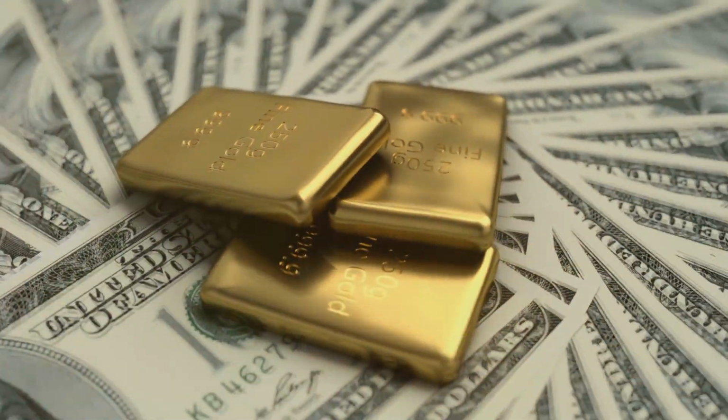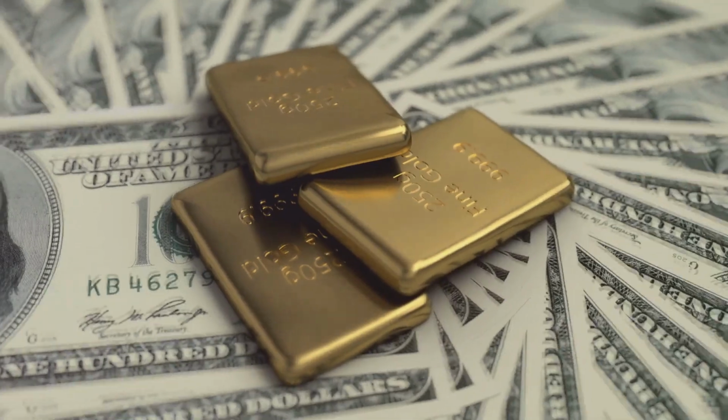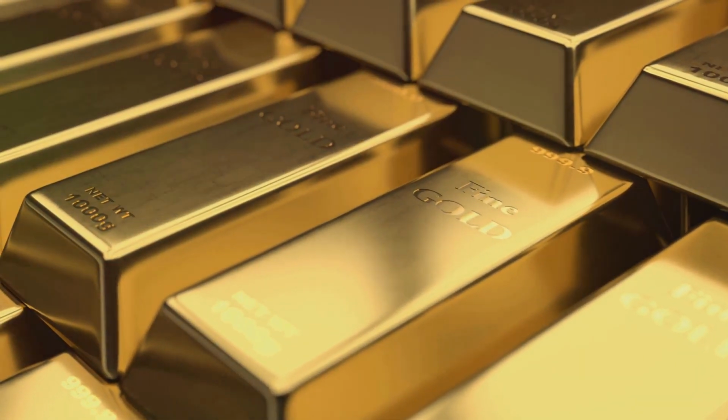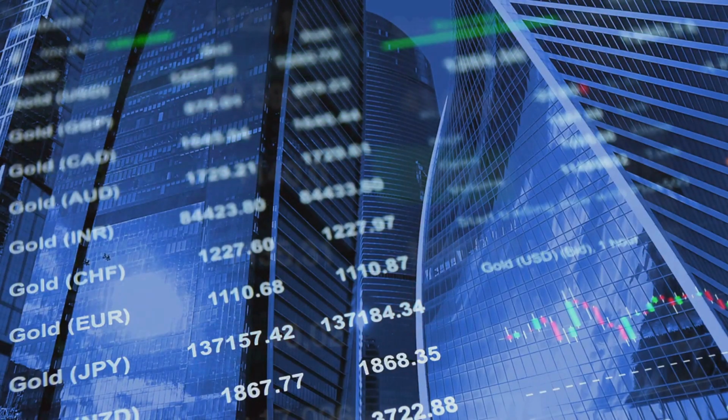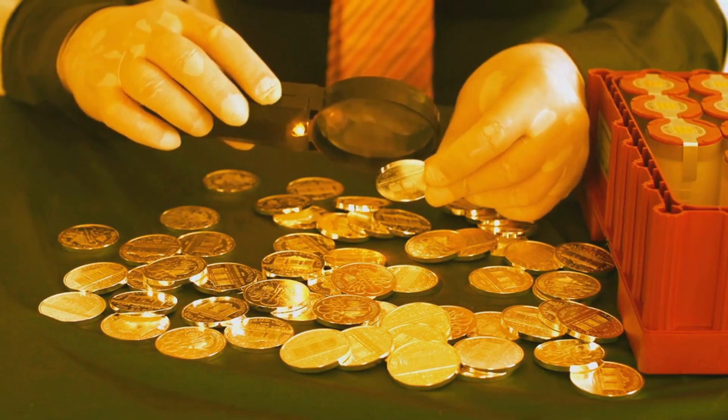Hey there, history buffs! Ever wondered how a simple piece of paper came to be worth its weight in gold, shaping the entire global economy for over a century?